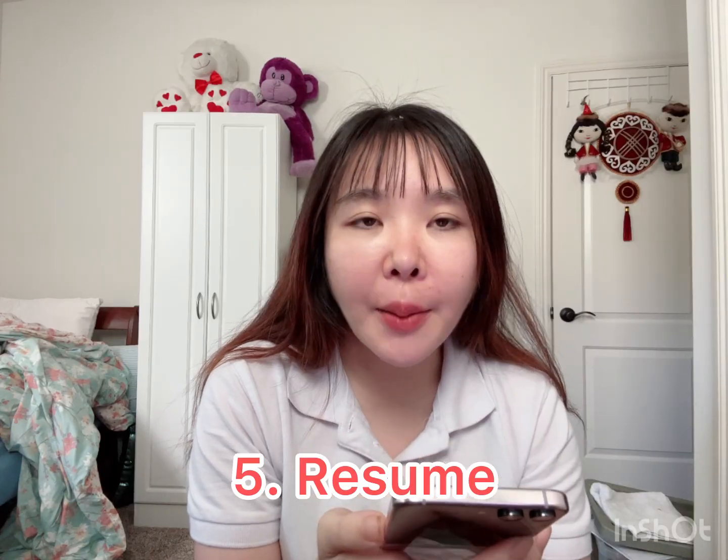The next thing that you need is a resume. Print a copy of your resume. And like I said, after your recruiter sets you up with a school, you do an interview and you pass the interview, the school is going to send you a contract.